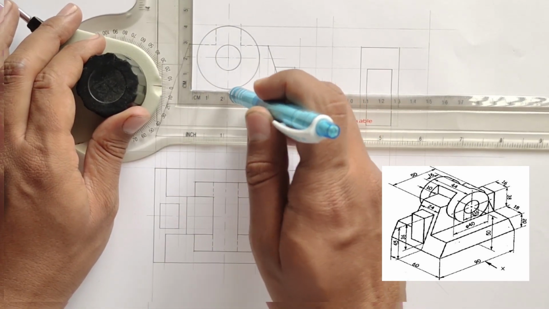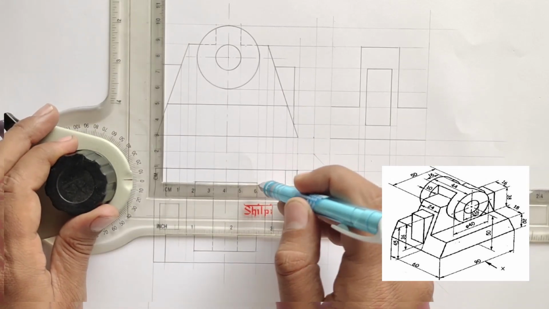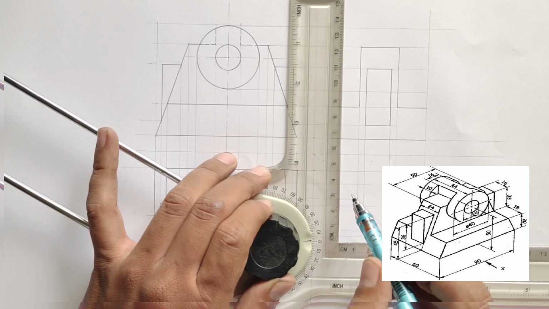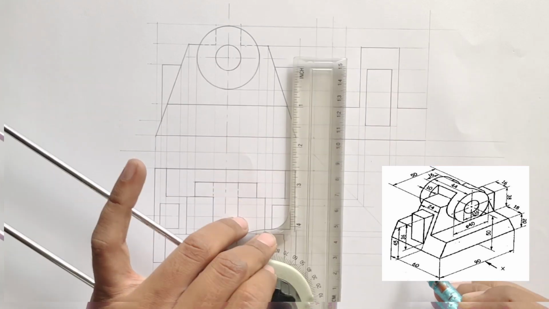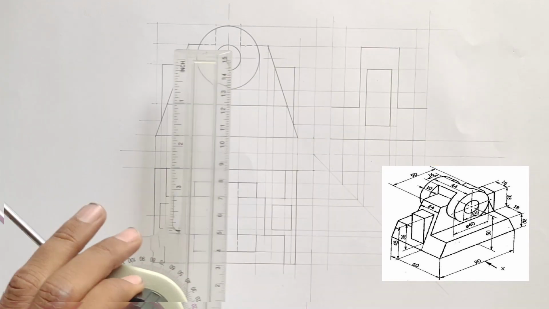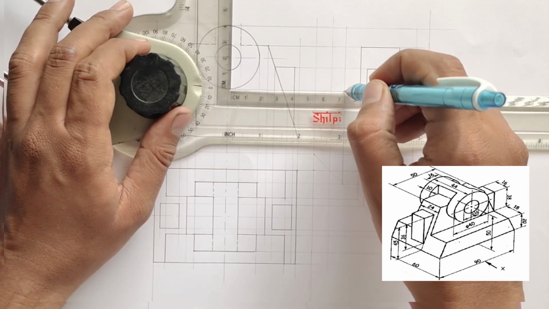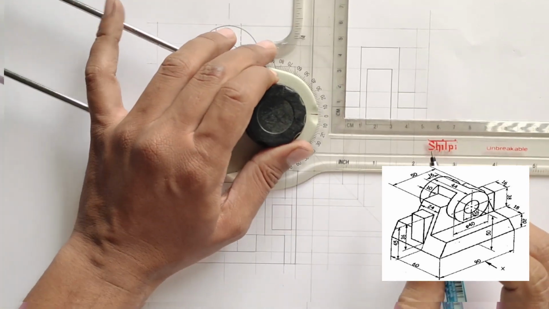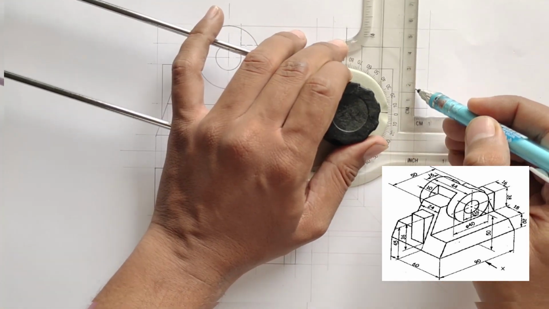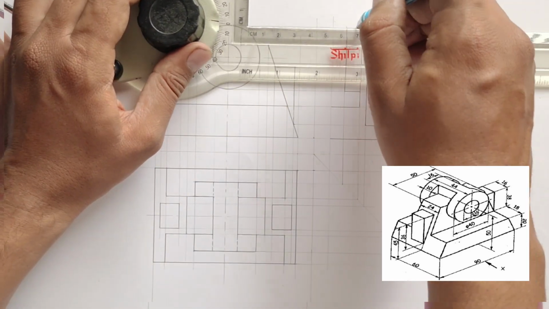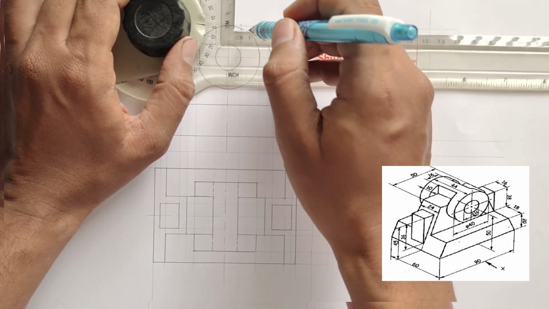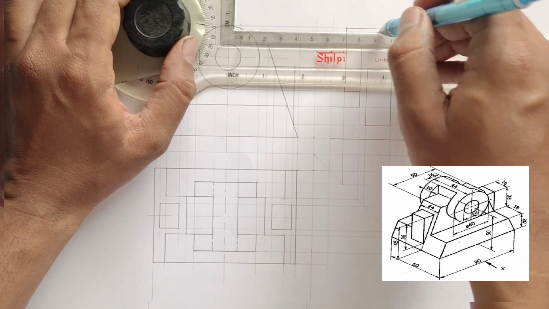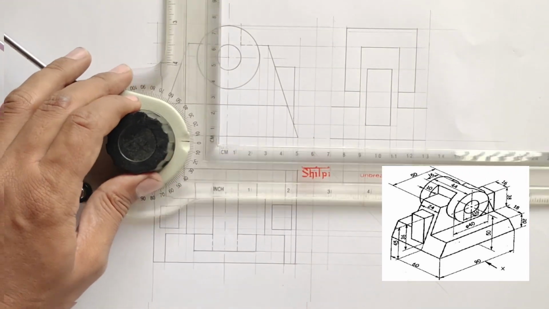Now the circle, and from here these are the boundaries. This will be dark here, 10 mm on each side. This will be dark, and there will be a line somewhere here for the cut.